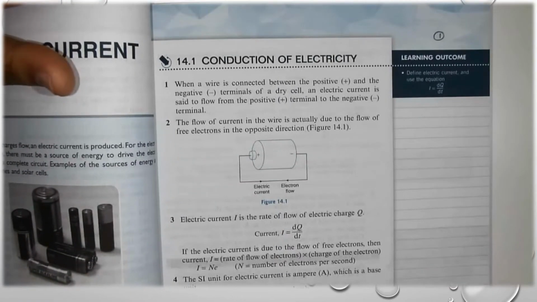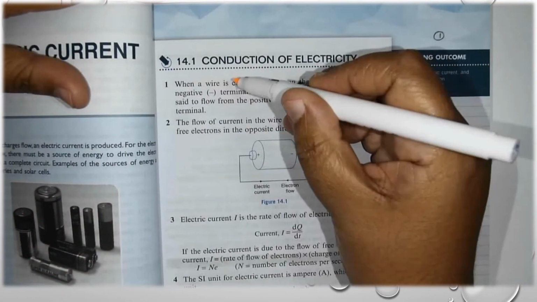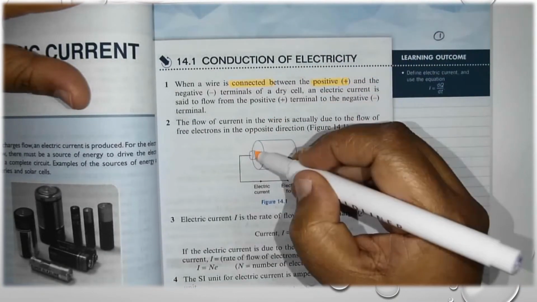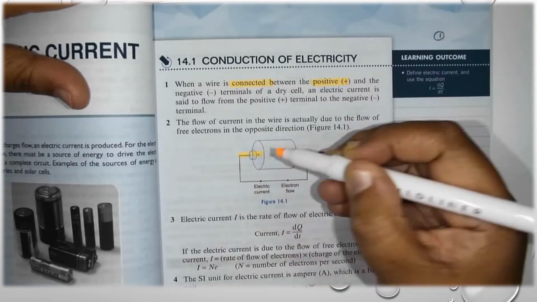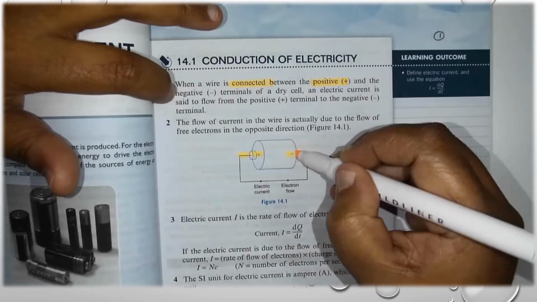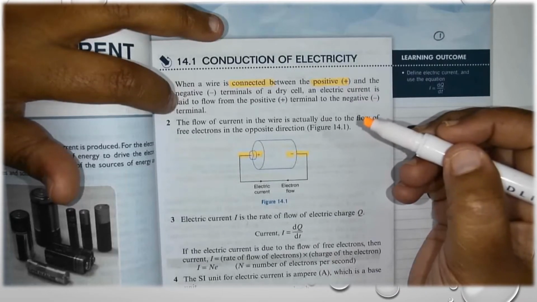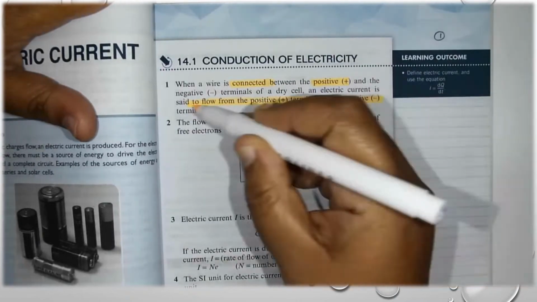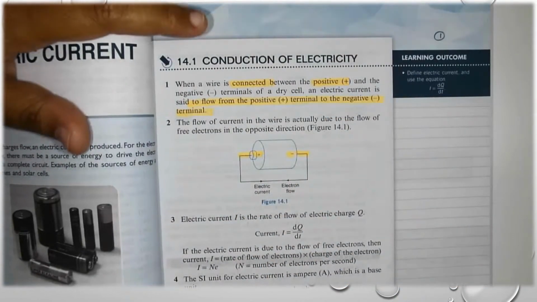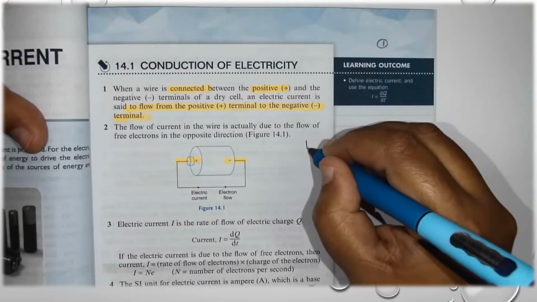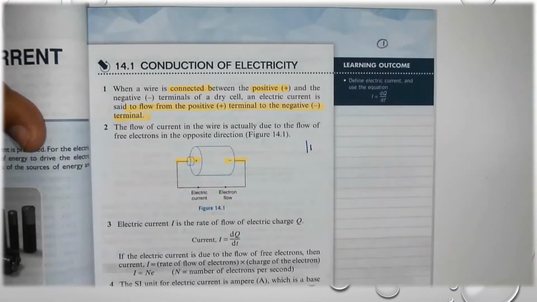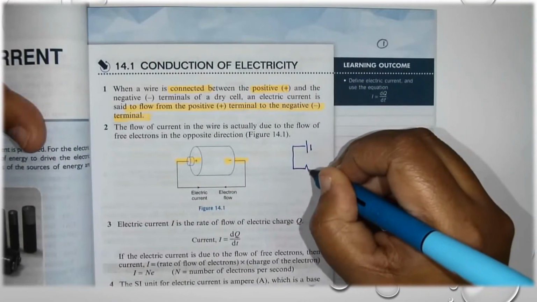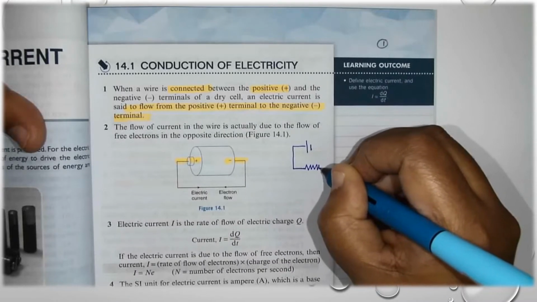When a wire is connected between the positive terminal and the negative terminal of a dry cell, an electric current is said to flow from the positive terminal to the negative terminal. So class, if we have a battery, a cell, a dry cell, and it's connected, say for example, to a resistor.